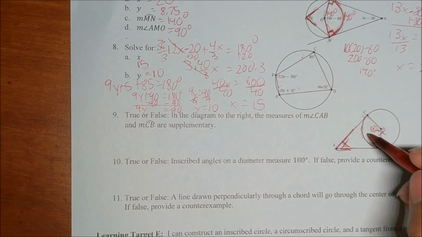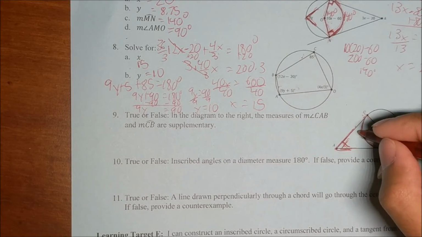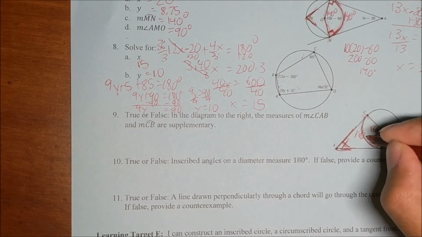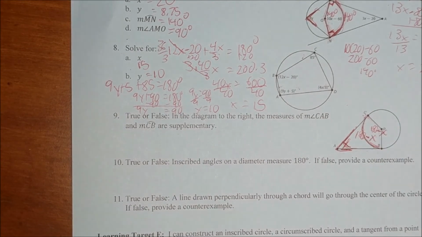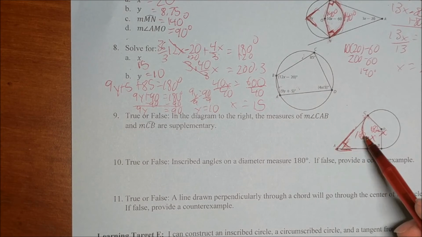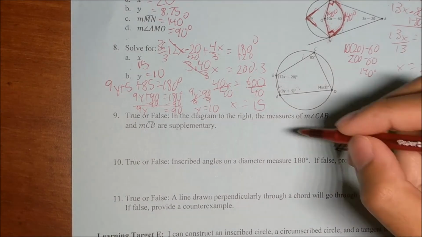But then the central angle is equal in measure to its arc. So that means the arc is also 180 minus x. So yes, x plus 180 minus x does get us back to 180.